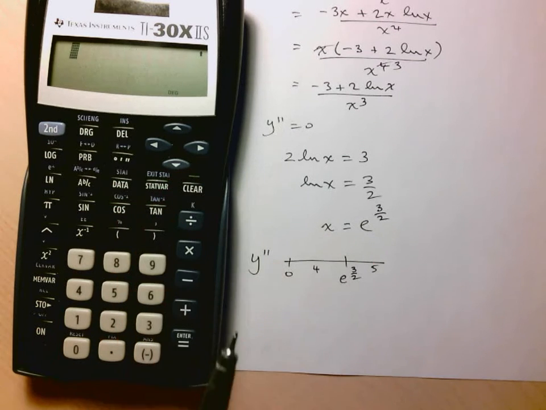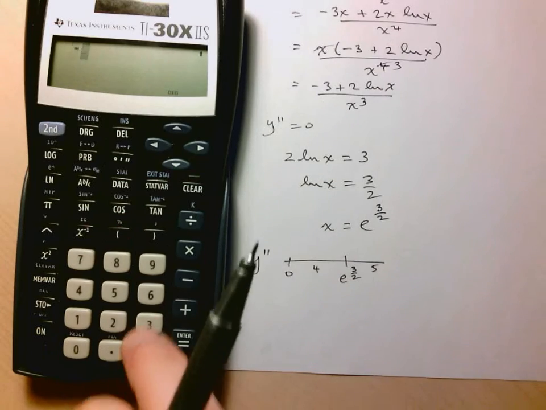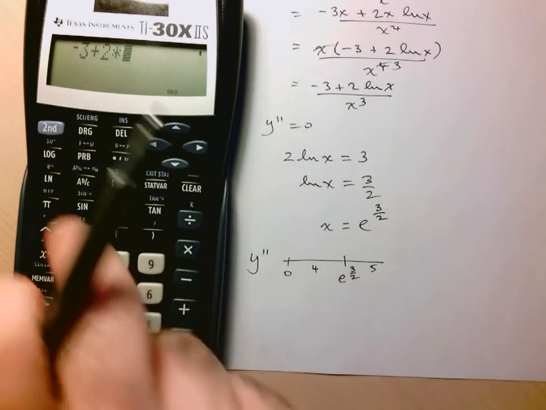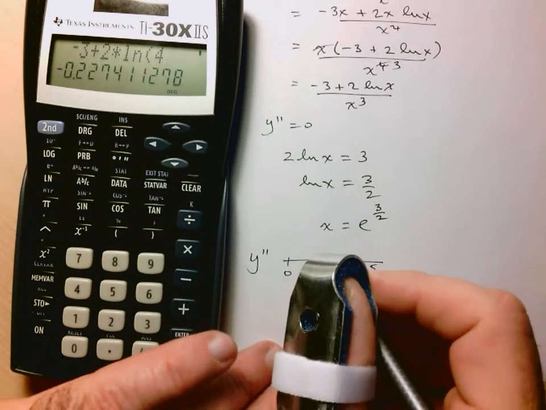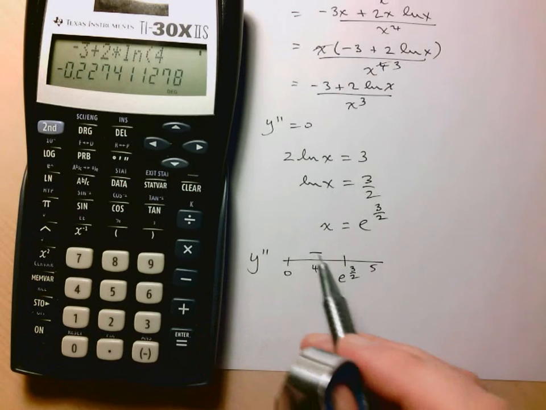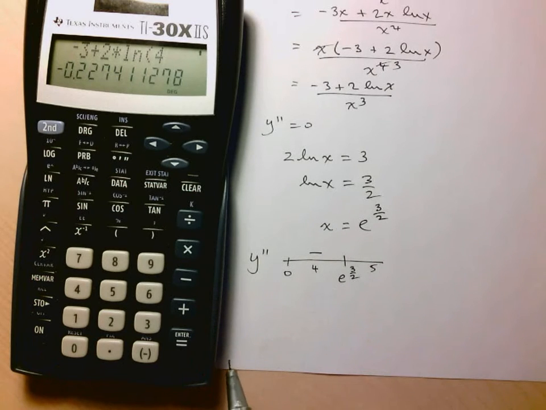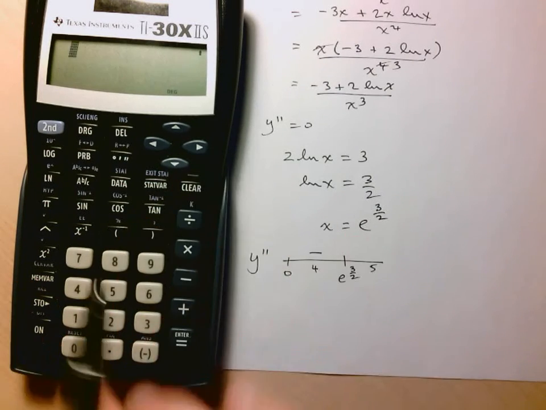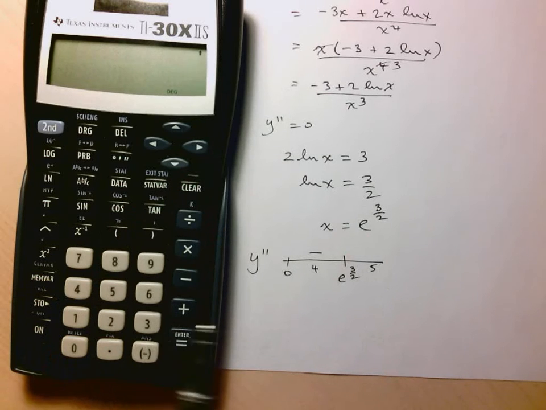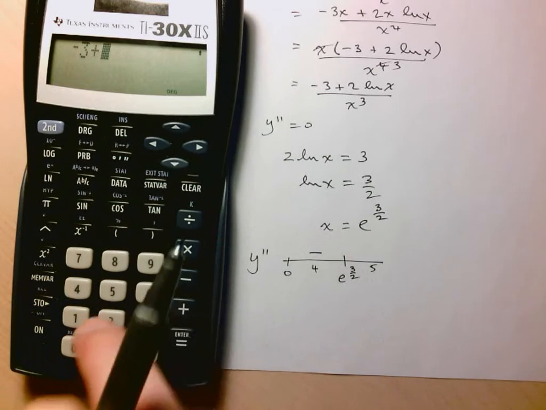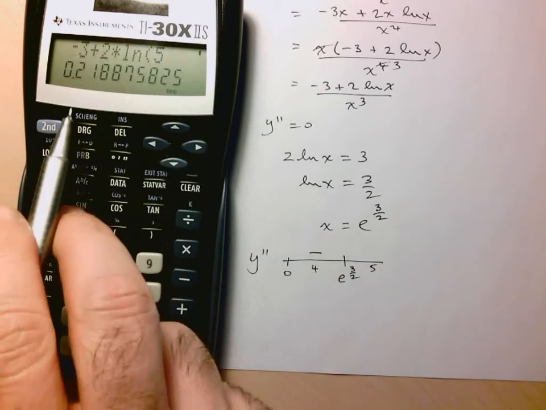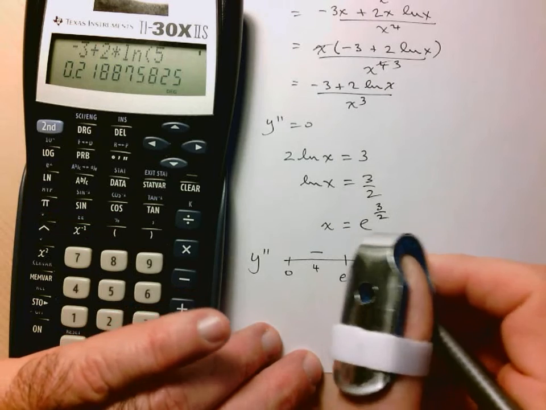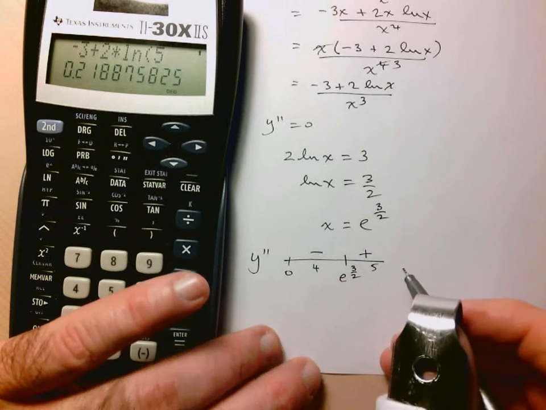Okay, so let's look at the numerator. Here the numerator is negative 3 plus 2 times ln of 4. Okay, and we see a negative number, so that means it's concave down between 0 and e to the 3 halves. And now let's stick in x equals 5: negative 3 plus 2 times ln of 5, and here we have a positive result, so that means it changes to concave up.